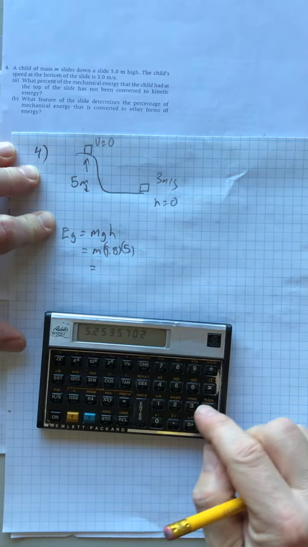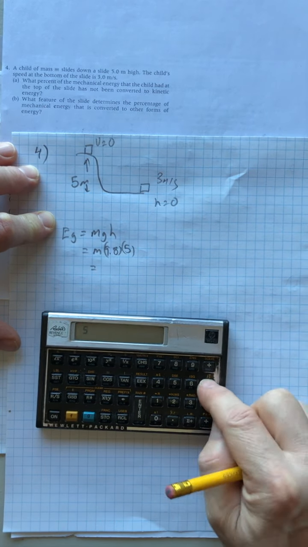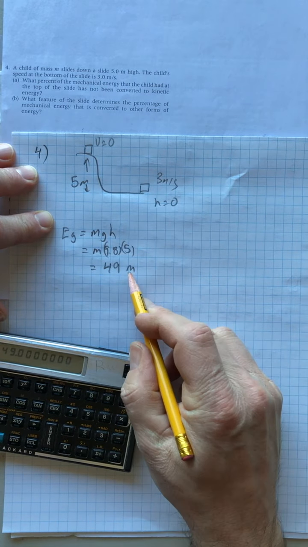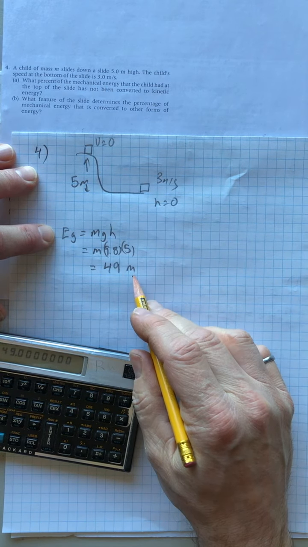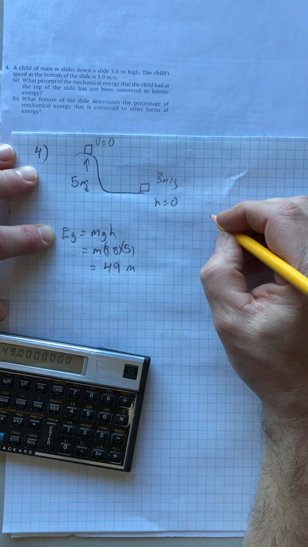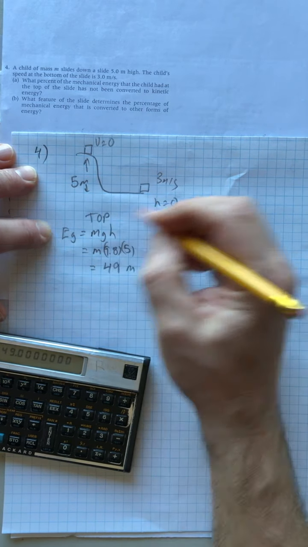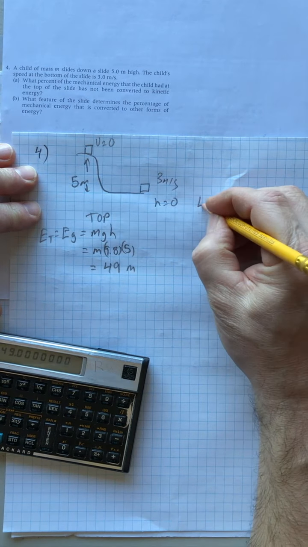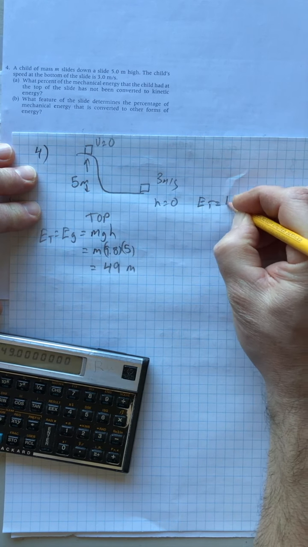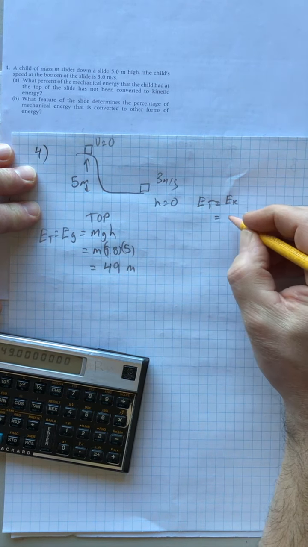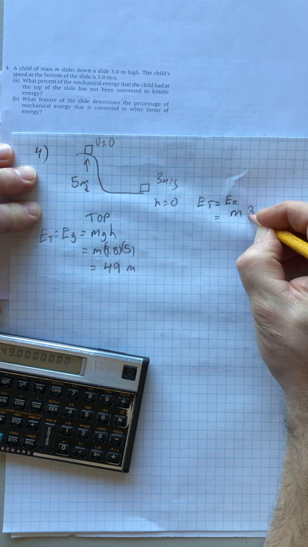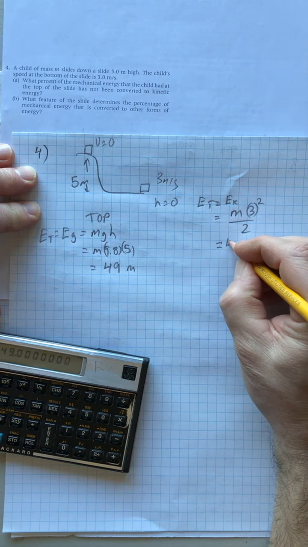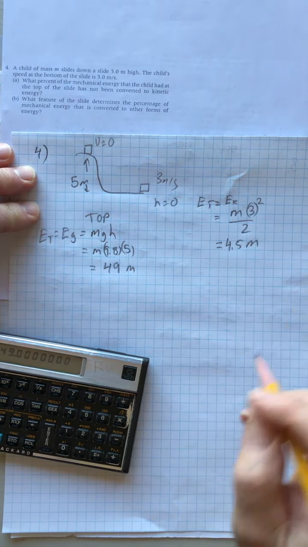So 9.8 times 5 is 49 M. Just like math class, it's an X, but that's just going to be an M there. At the bottom, this was at the top. And that's also E total, because there is no EG. At the bottom, my E total is going to be 100% EK, which we can figure out to be the mass times 3 squared all over 2, which equals 4.5 M.